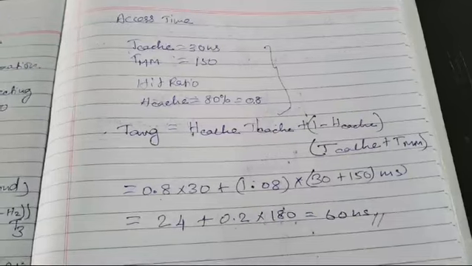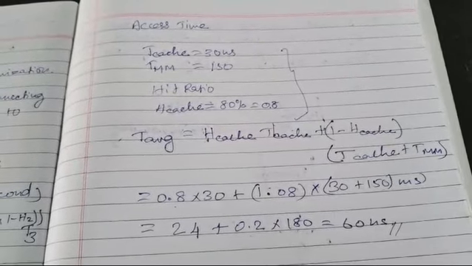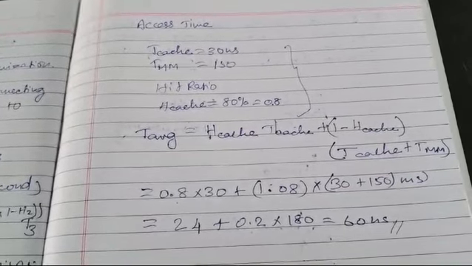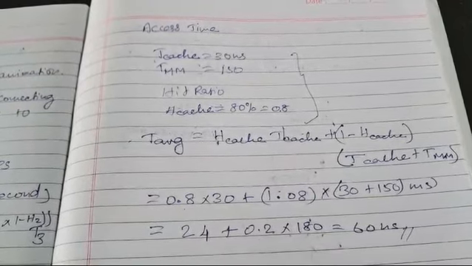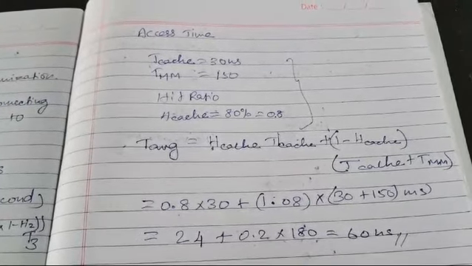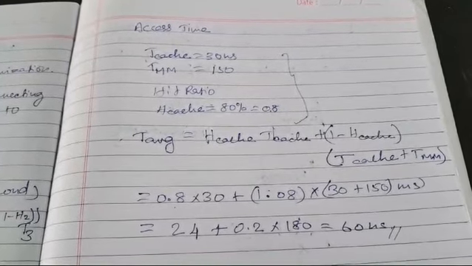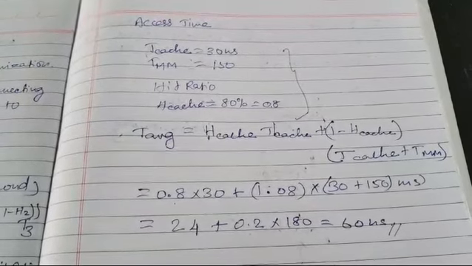We apply this formula: 0.8 into 30 nanoseconds for T cache, then likewise 1 minus 0.8 into 30 plus 150 nanoseconds. Finally we get 60 nanoseconds for this answer.